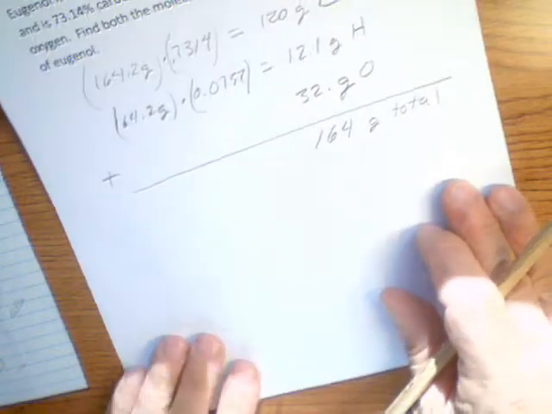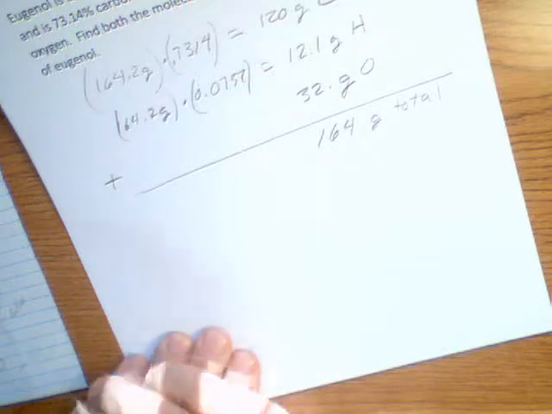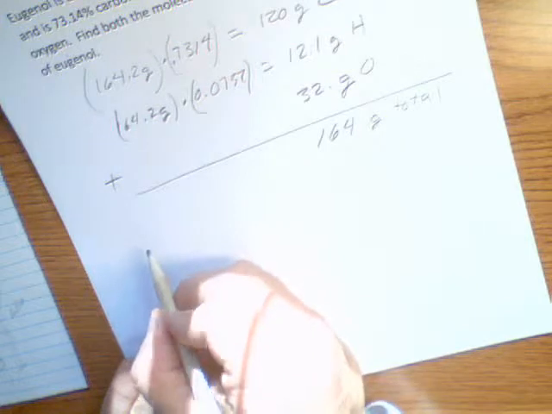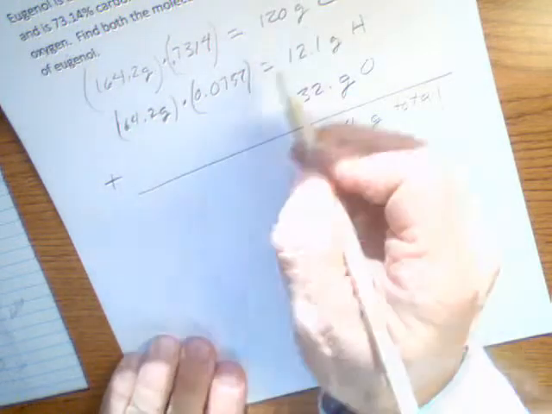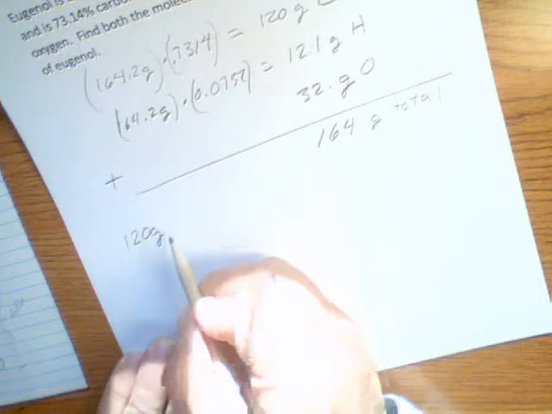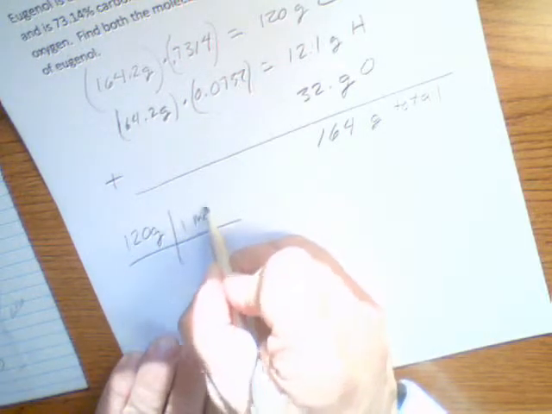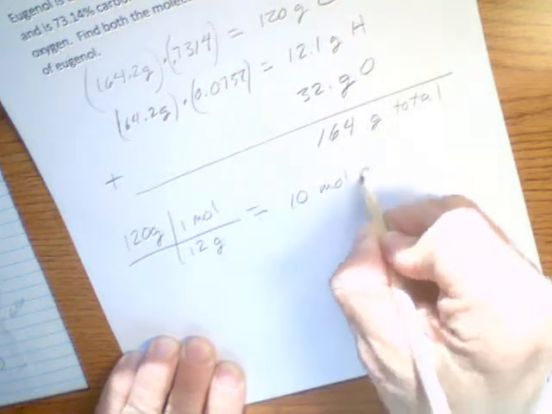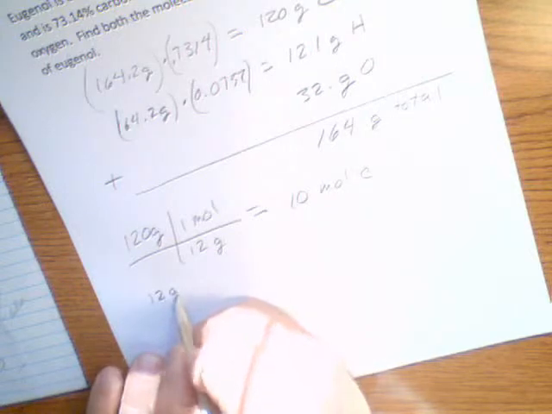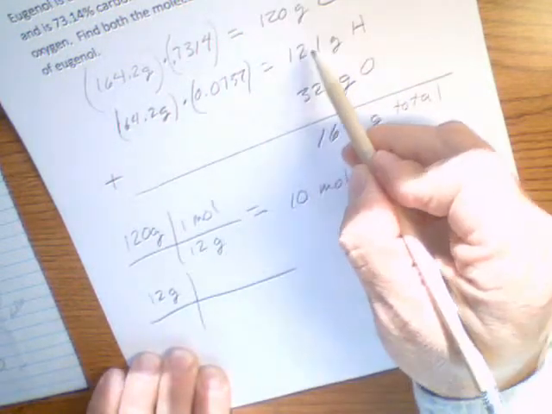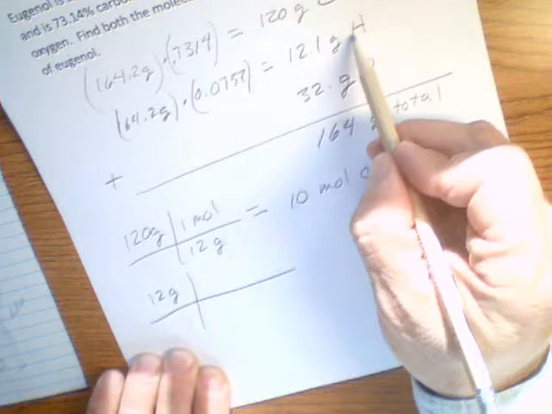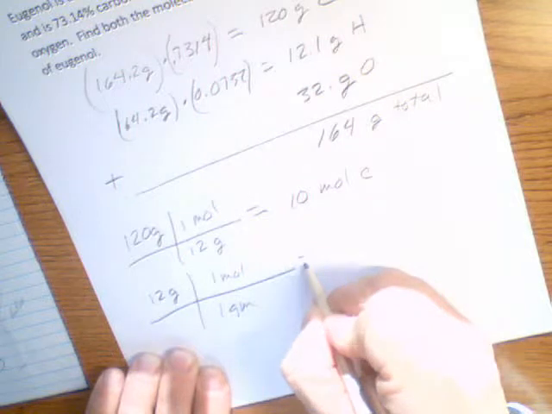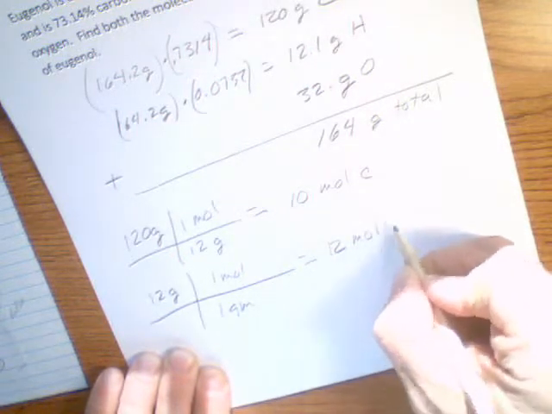All right. So let's try now to turn it into moles. And so if we take the 120 grams of carbon and say 1 mole is 12 grams, that gives us 10 moles of carbon. And 12 grams, I just took this 12 grams of hydrogen. I'm trying to find out how many moles that is, see? And 1 mole is 1 gram, and that gives us 12 moles of hydrogen.